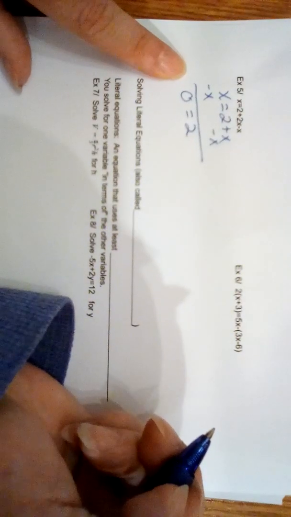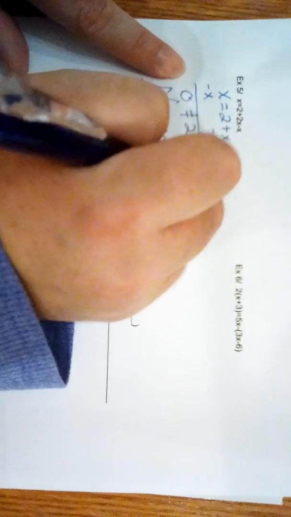Okay, in example 5, I have some like terms here. See, 2x minus x is going to be 1x. So I need to get the variable all on one side. 0 equals 2. When is that true? Well, that's not true. So if I end up with a false statement, there is no solution.